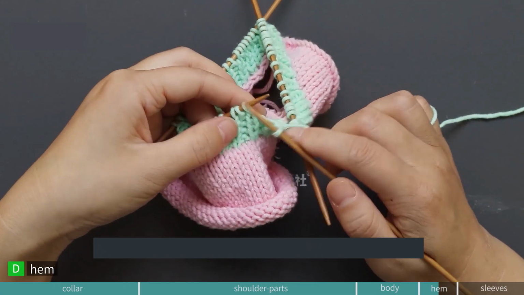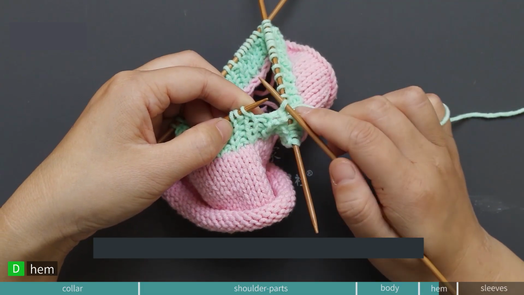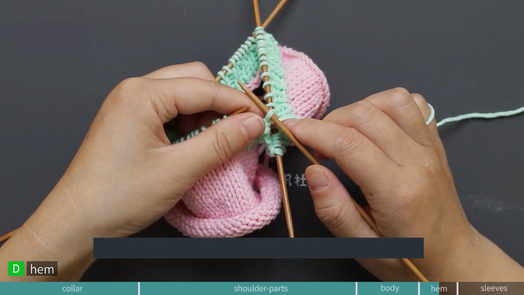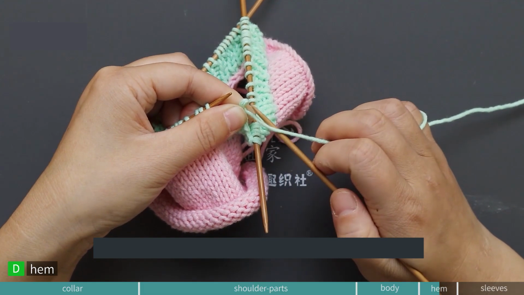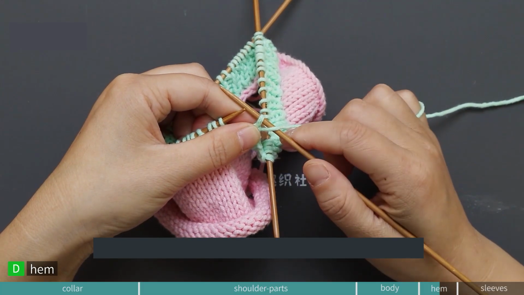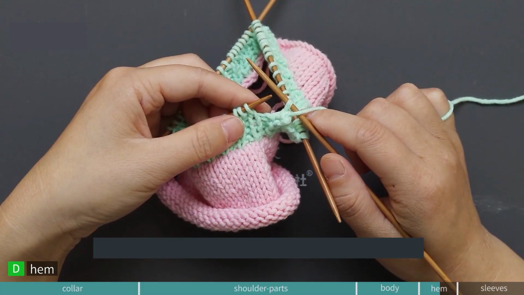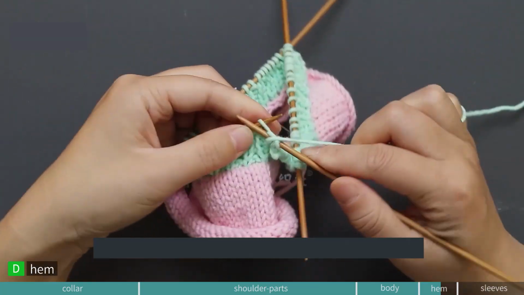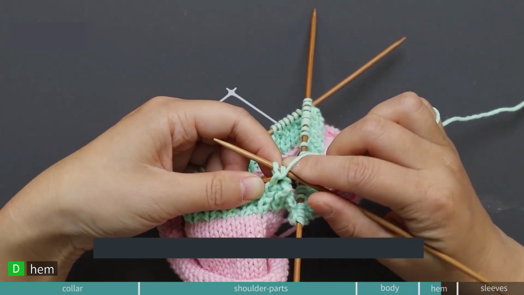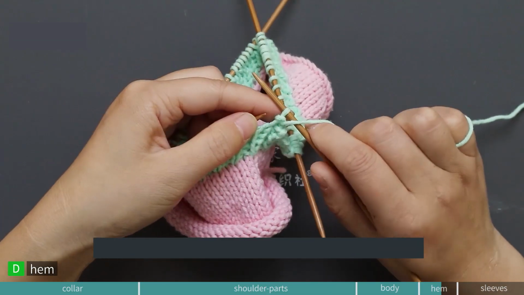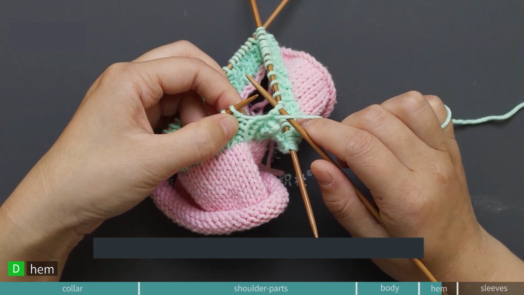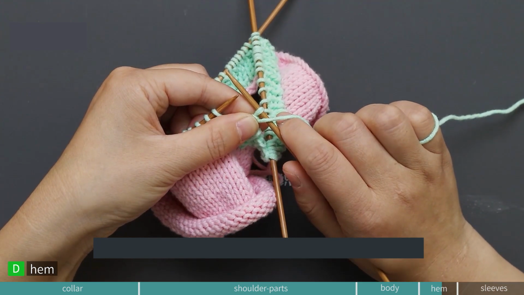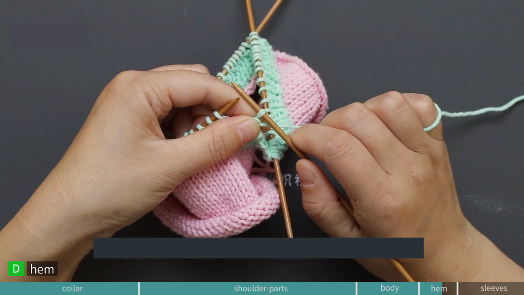Every time, you need to knit using the method for the wrong side. And before knitting, you need to change the position of the yarn by moving the right needle. When working a purl stitch, the yarn should be above. When working a knit stitch, the yarn should be below.